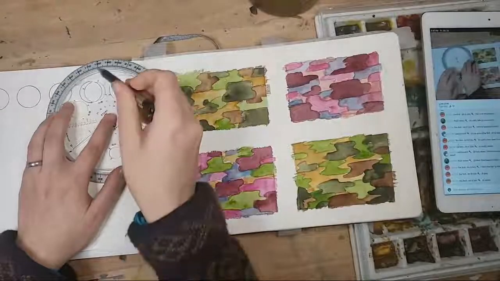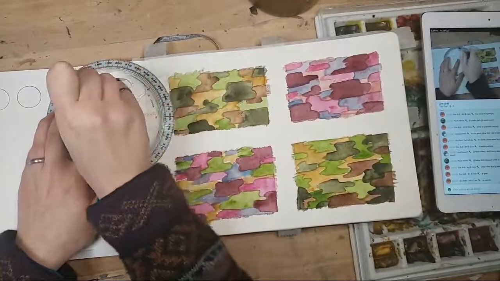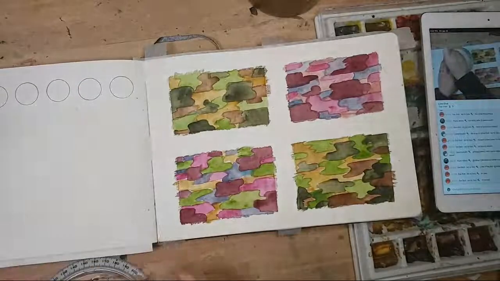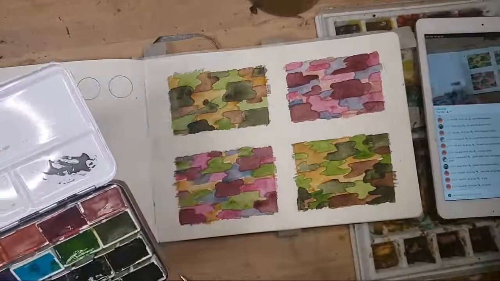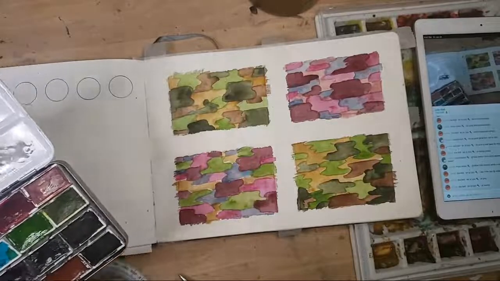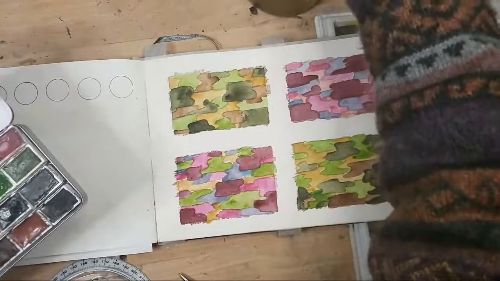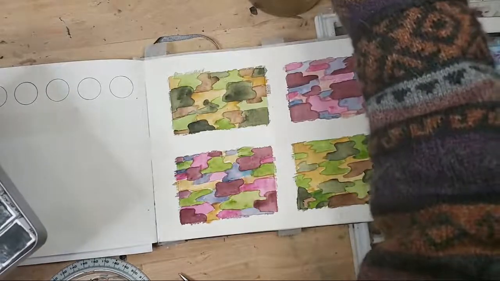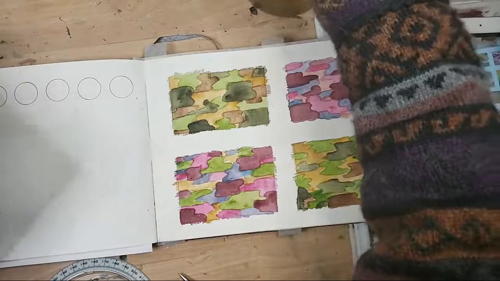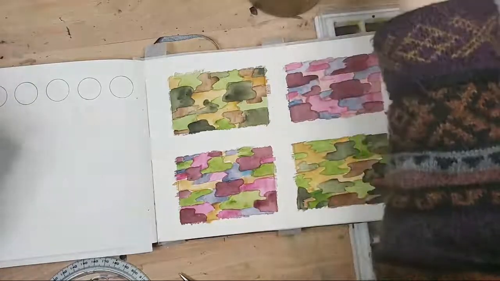Okay, so then let's use one of these colors. What should I use? I'm going to use Perylene Green.